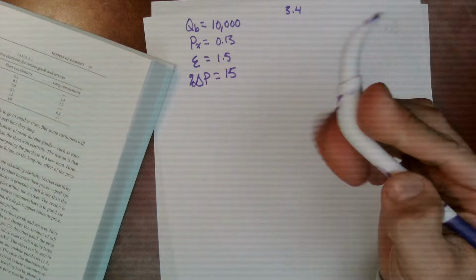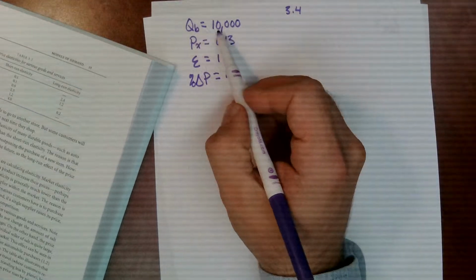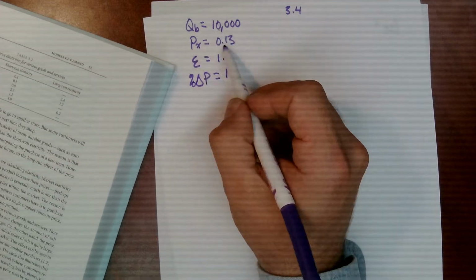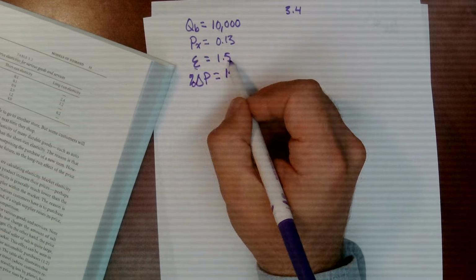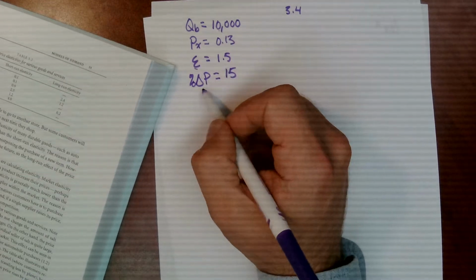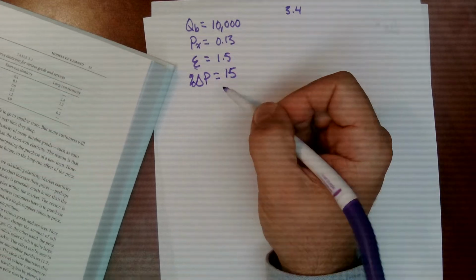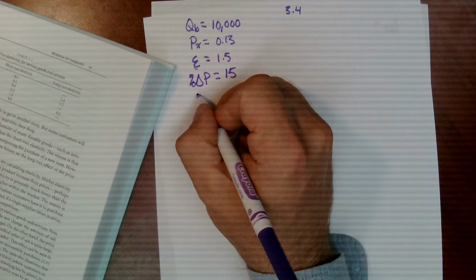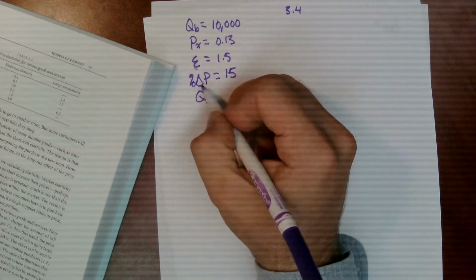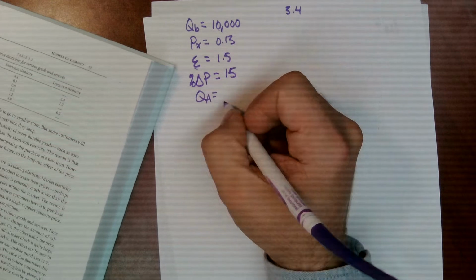So you're given a quantity of 10,000 for some computer chips. The price was 13 cents. Elasticity was 1.5. And they said, if the price increases by 15%, what's the quantity after the price change? I'm going to call it QA, for quantity after. That's what we're going to solve for. That's what the question is really asking for.